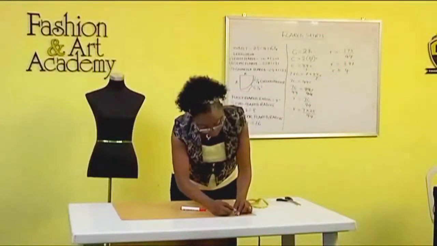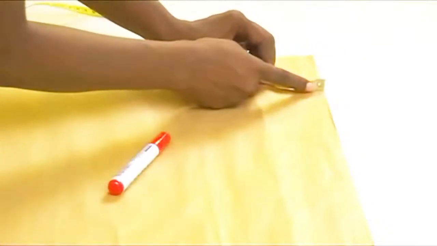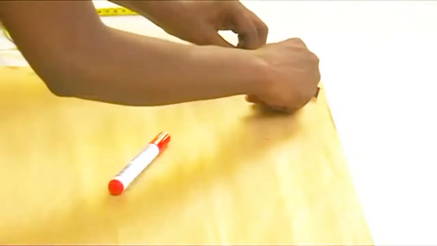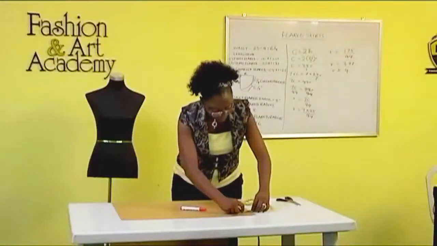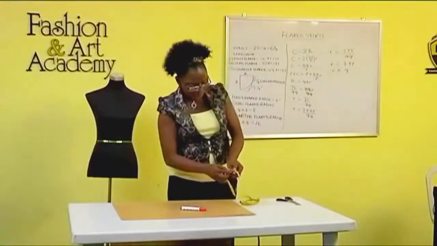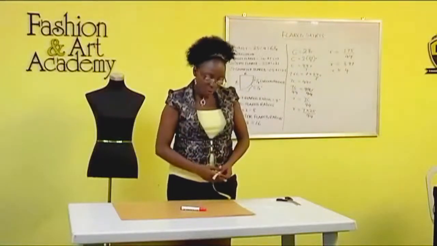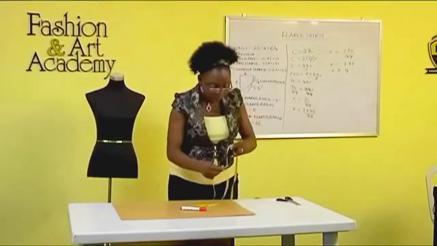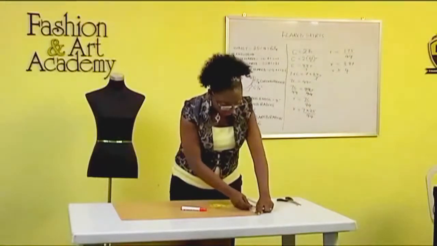I'll place it directly on top of the line like that. I'm just tracing, using my tape rule to trace it. Now what I have here is 5 5/8. It's not even up to the 6 1/4 that I really need. Wow. So what do I do? I try again. I add a little bit more. Maybe let me check this other side.